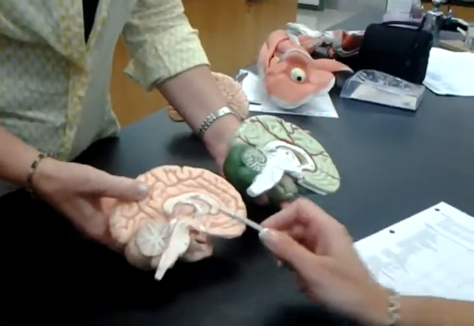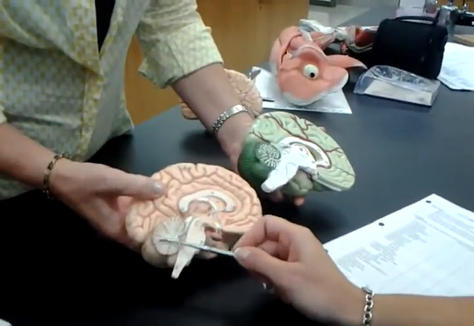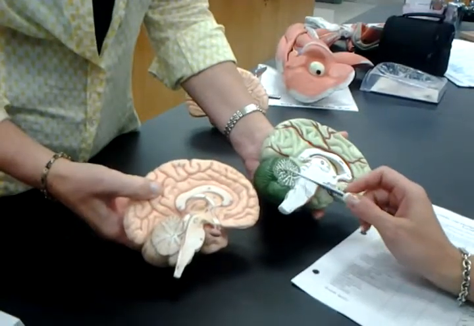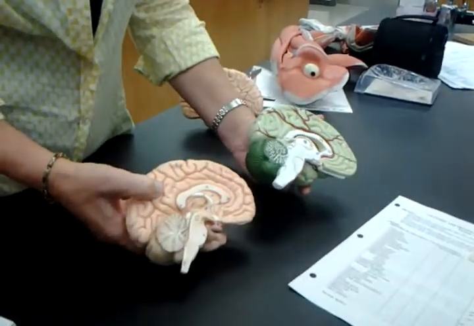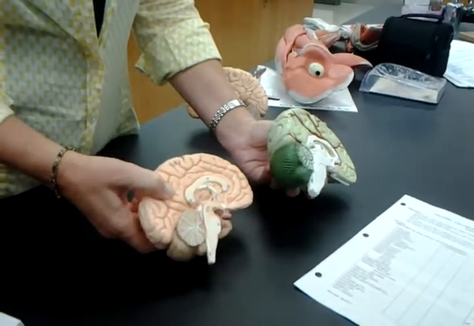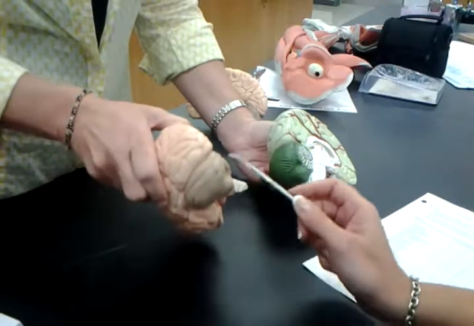Arbor vitae. Right, the tree, right? And it doesn't matter which model you're looking at, arbor vitae is part of the cerebellum. Where's cerebellum? Right, the whole thing.